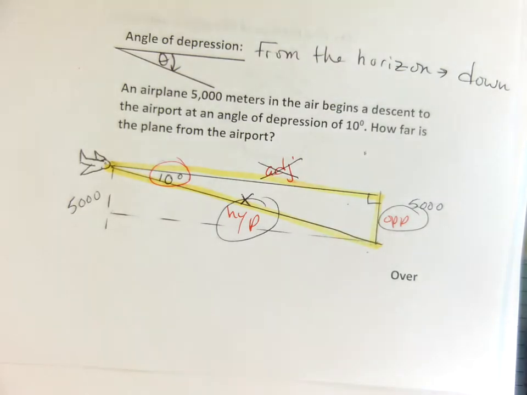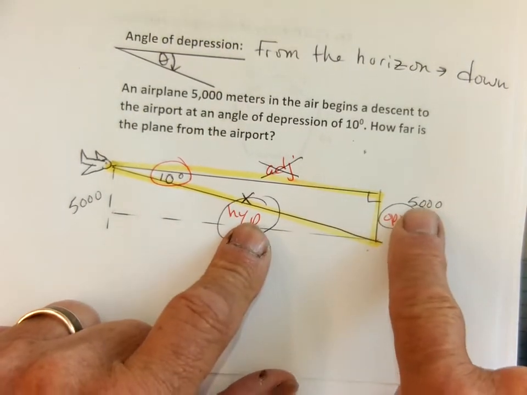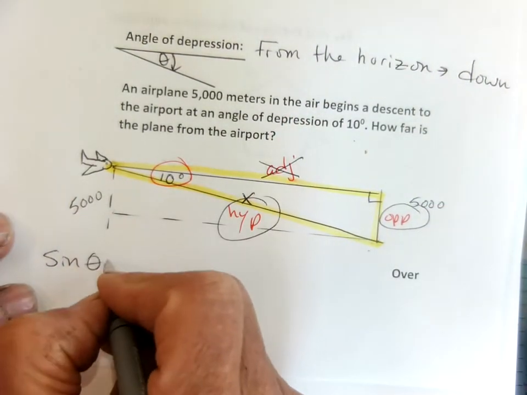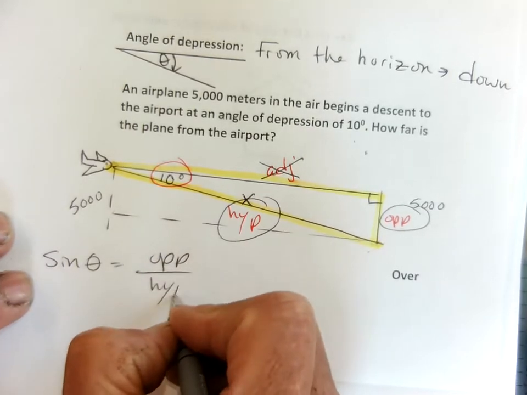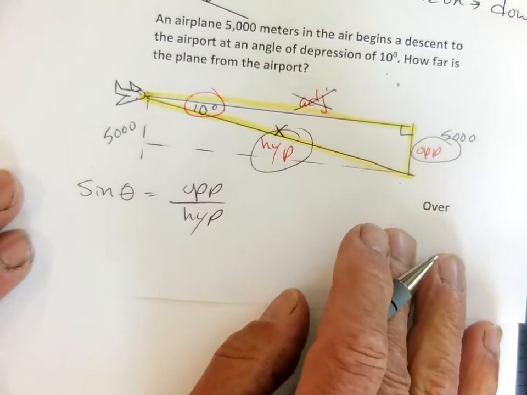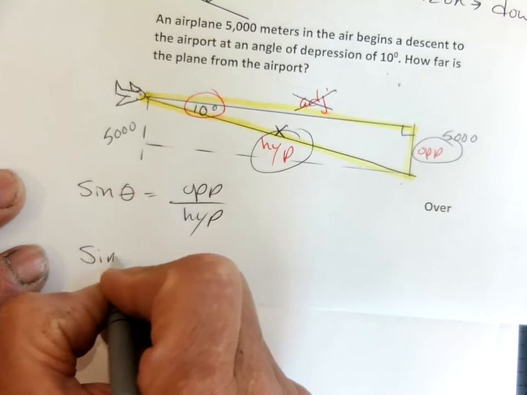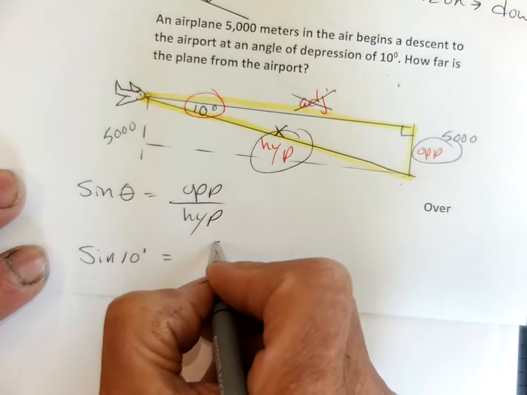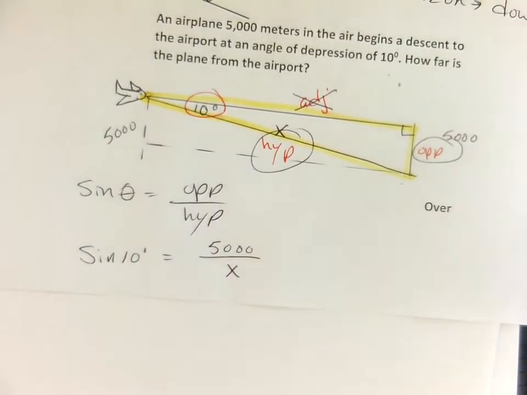So again, I look up at the board in blue, and I'm looking for opposite, hypotenuse. Yeah, we do sine of theta equals my opposite over my hypotenuse. Or sine of 10 degrees, because that's my angle, is equal to my opposite, which is my 5,000, over my hypotenuse, which is x. Okay, how am I doing?